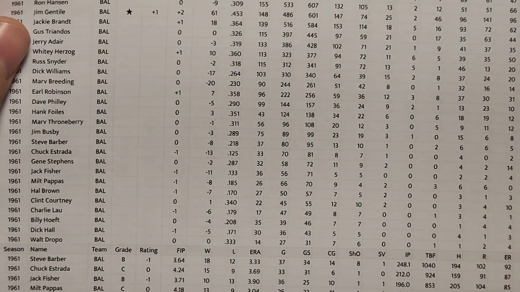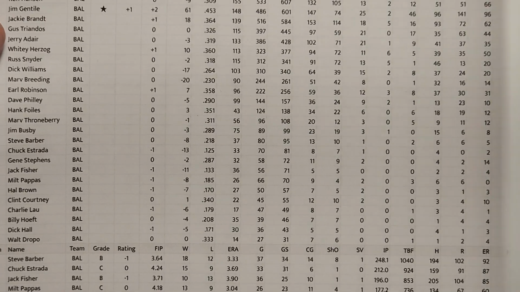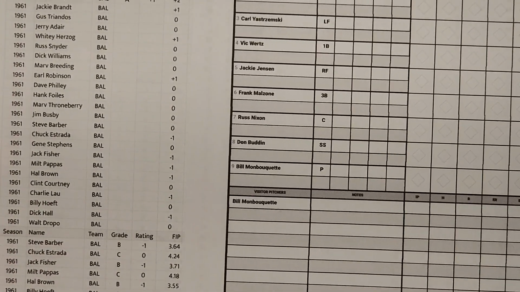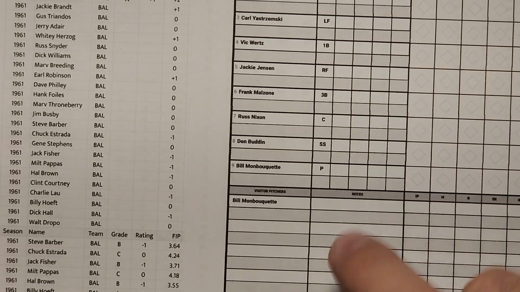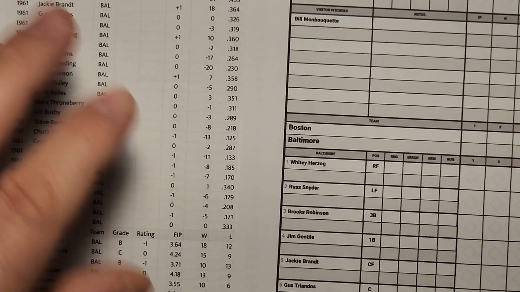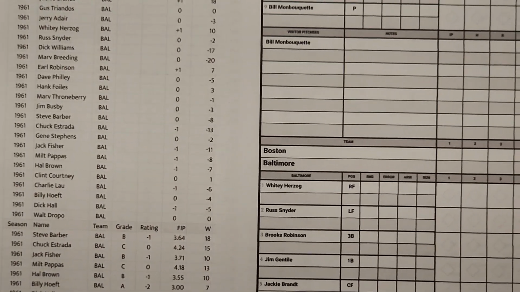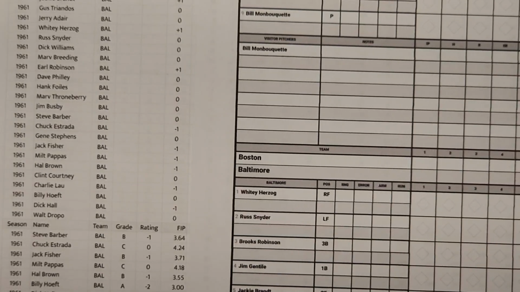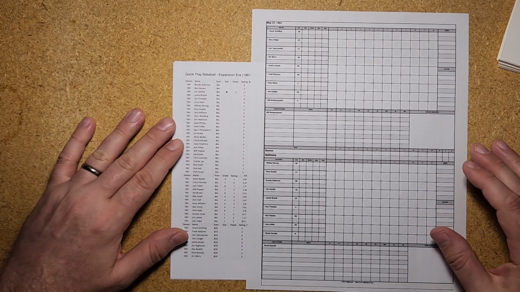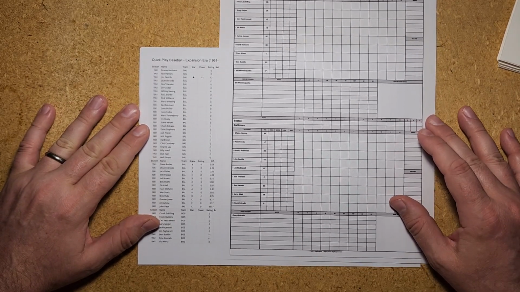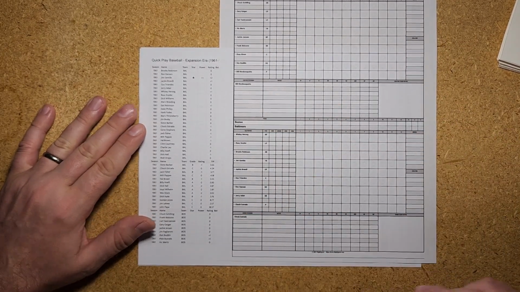So that is our sheets. Let's say, an example right here, we have a game from 1961, May 27th, Boston at Baltimore. And so if we look at Baltimore here, let's just pull this out a little bit. We have Baltimore here, and they're here on the bottom.